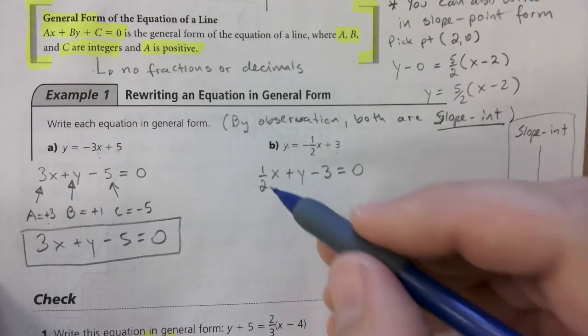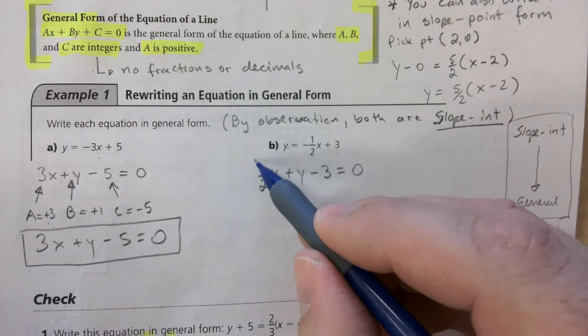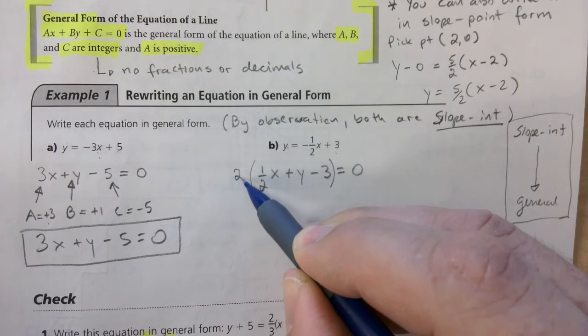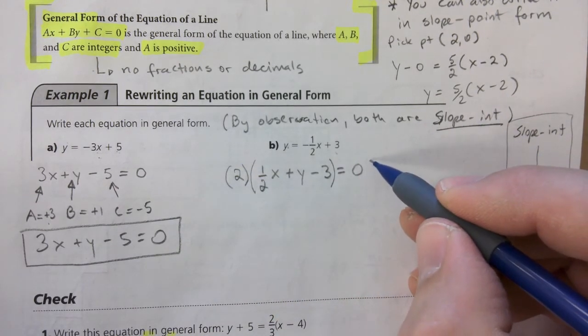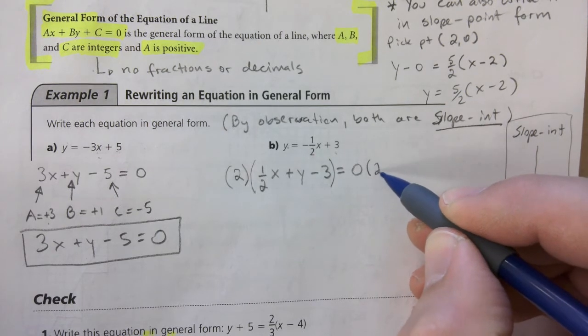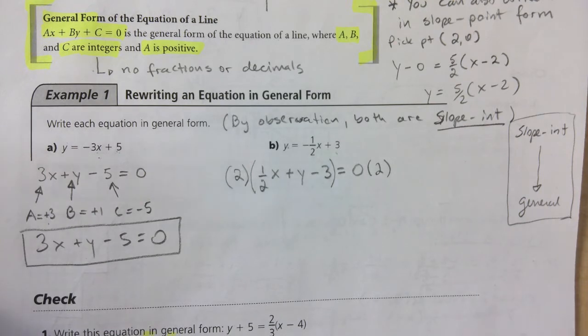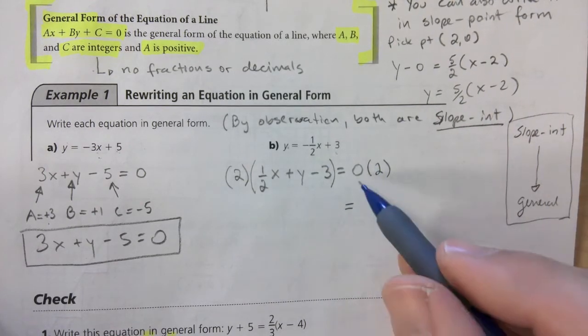That's good, but we don't want negatives or fractions. So how do you take care of this? You take this whole side and you will be multiplying it by 2, and then you take this whole side on the other side and multiply it by 2 as well. And you should know that 0 times a number is just 0, right? So on the right side, I'll write it down right away. That's just 0.